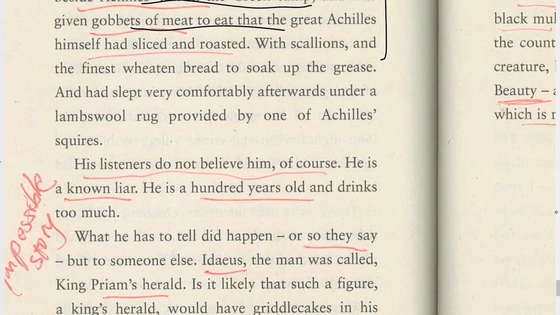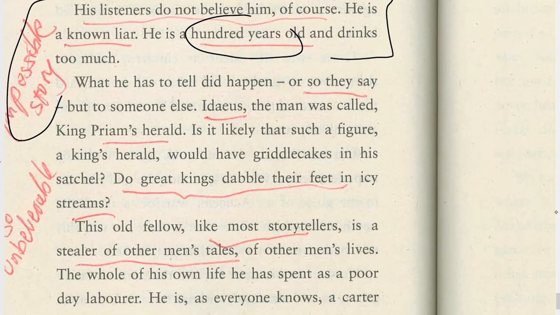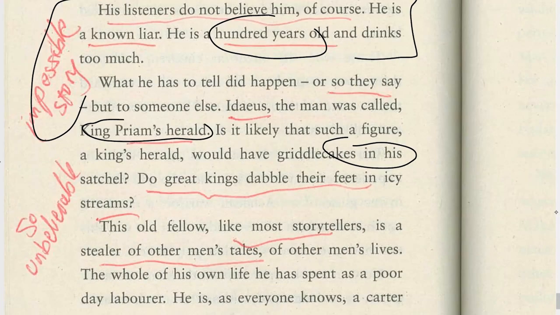His listeners do not believe him. They think it's an impossible story. He's a known liar. He's 100 years old and drinks too much. What he has to tell did happen, or so they say, but to someone else. Idaeus, the man was called, King Priam's herald. Is it likely that such a figure, a king's herald, would have griddle cakes in his satchel? Do great kings dabble their feet in icy streams?